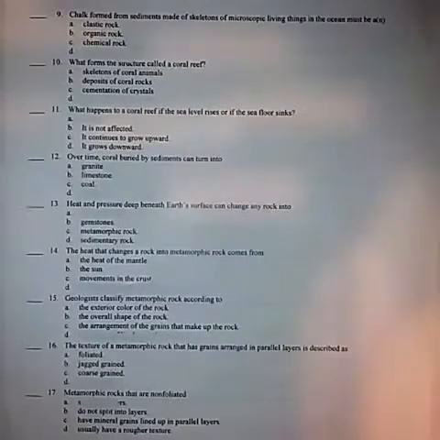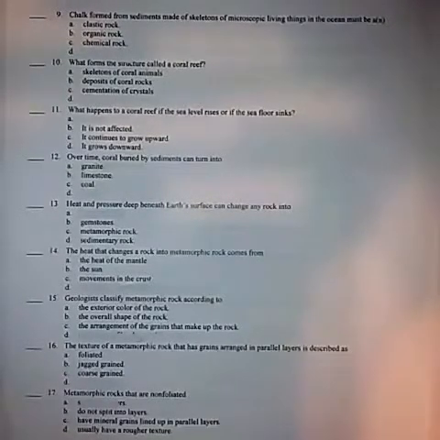Okay, turn your page. Side 2. Number 9. Chalk formed from sediments made of skeletons of microscopic living things in the ocean must be A. Clastic rock, B. Organic rock, C. Chemical rock.